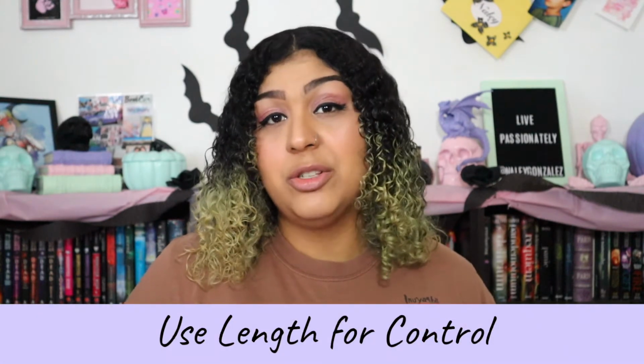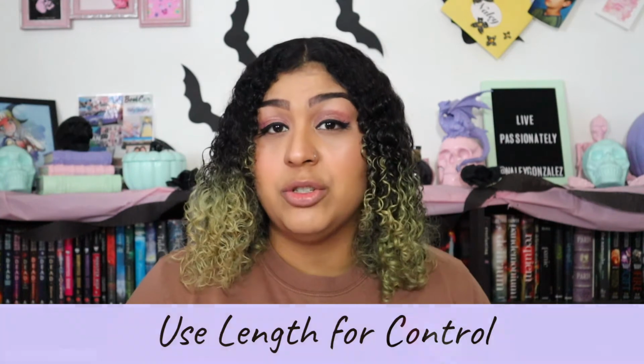Second, use length to control pacing. When it comes to each scene in your story, sentence, paragraph, and chapter length influence pacing. For example, in fight scenes or action scenes, you want to keep things fast-paced and exciting. To do this, use short, choppy sentences and just as short paragraphs to keep the reader's eyes flying over the words. You can end the chapter on a cliffhanger and leave them eager to learn what happens next and encourage them to keep reading.